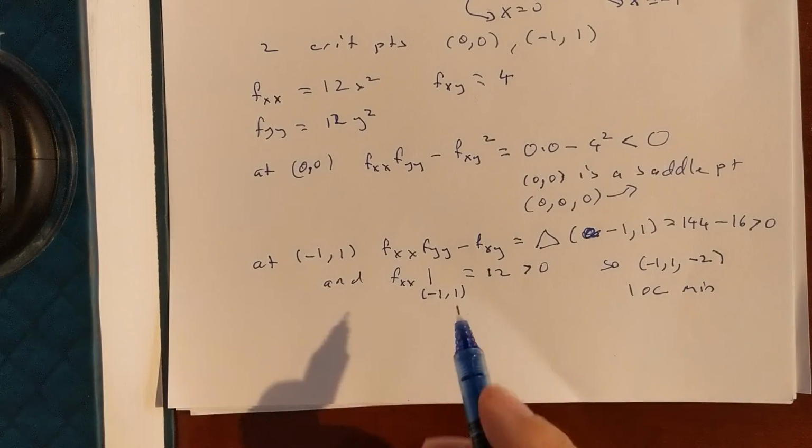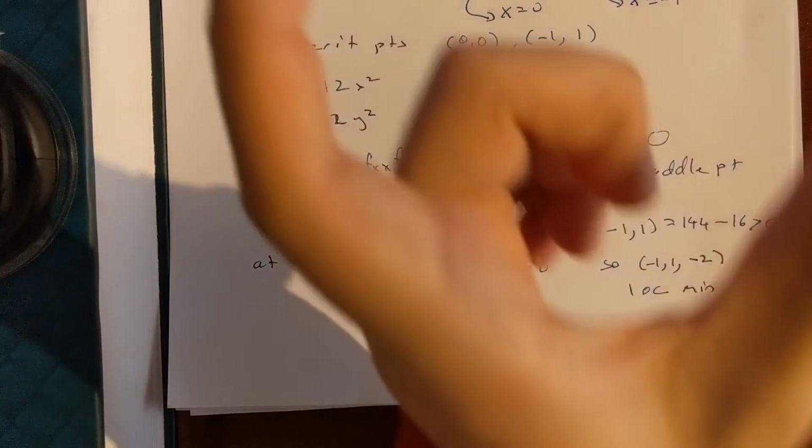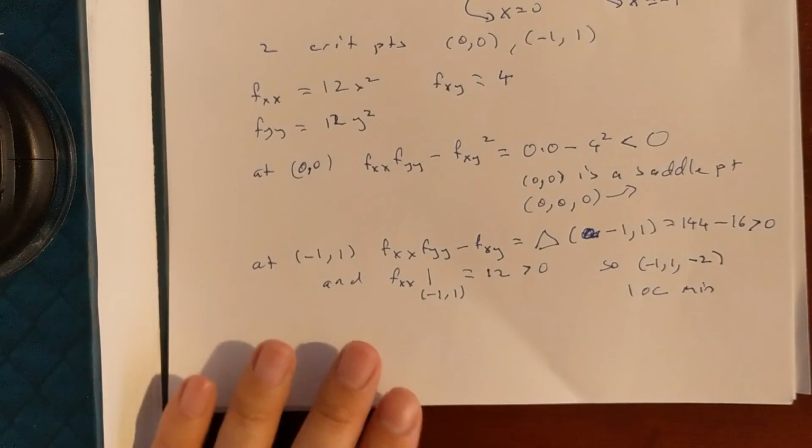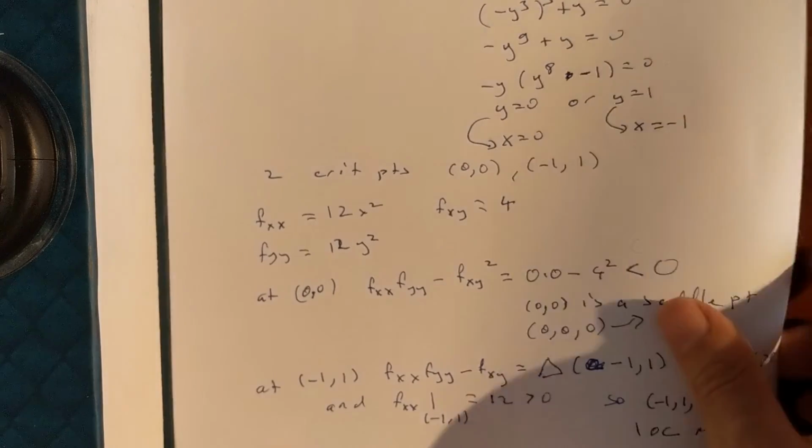Okay, so it's a local min because it's concave up. It's like this, concave up. Okay, so that was another example.